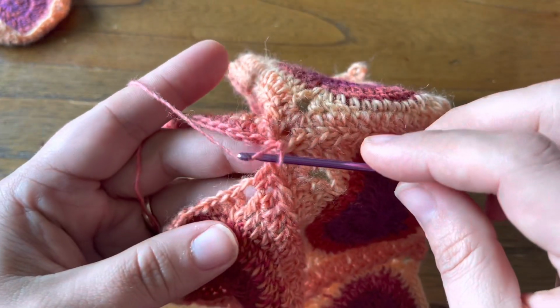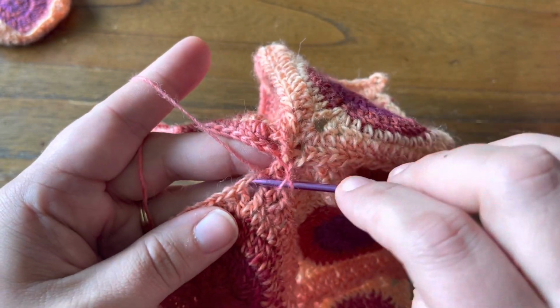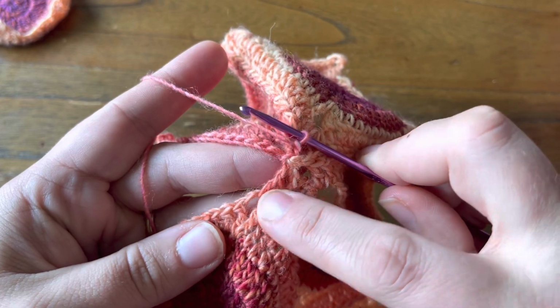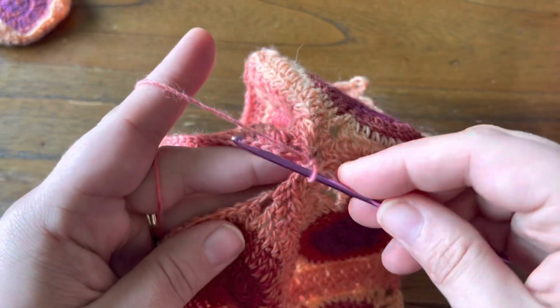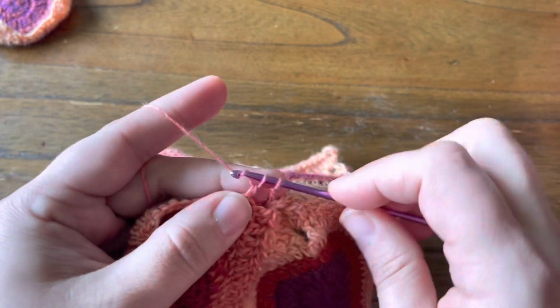And now you're ready to work into this motif. So you're just going to make 2 double crochet. See how you already have 2 double crochet here from before? So you're just going to finish that corner and make 2 double crochet. So we're just faking it here.